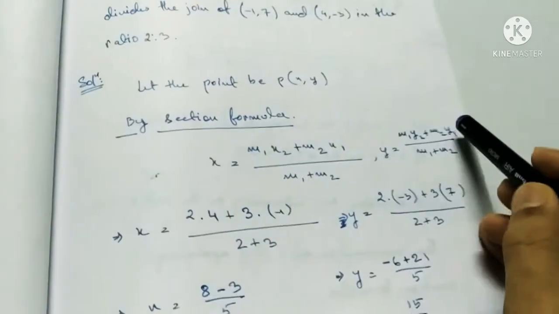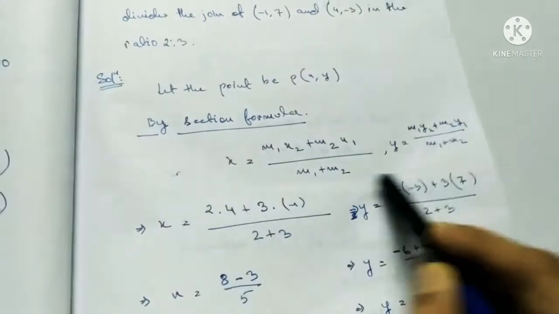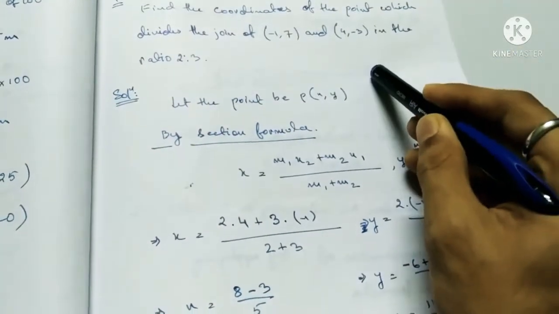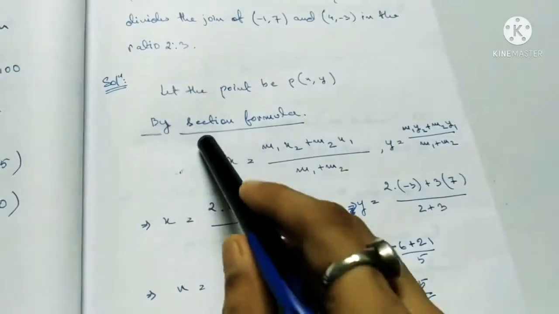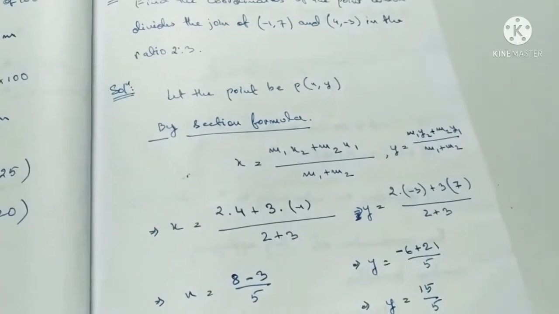Understand? Very easy. Only this formula you will have to remember, the section formula. If a point divides a line in a ratio, then I will get the coordinates of the point with the help of this section formula. You will have to remember this.